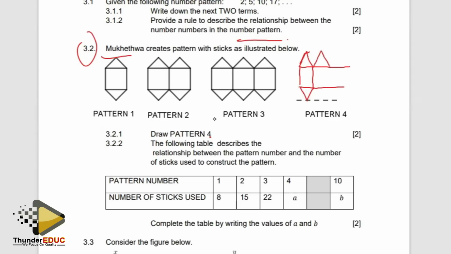Then that and that. My drawing is something else. So something like that. 1, 2, 3, 4. Perfect. So that is pattern number 4.